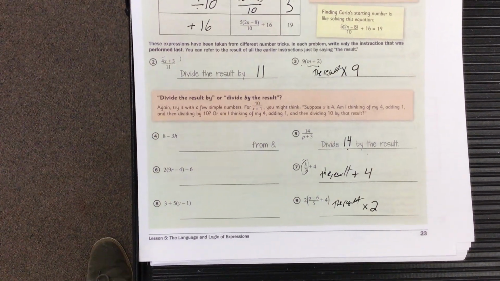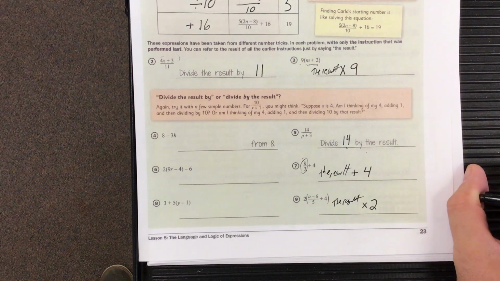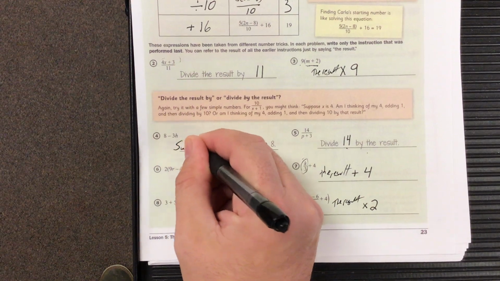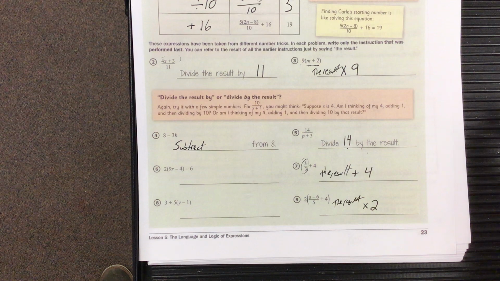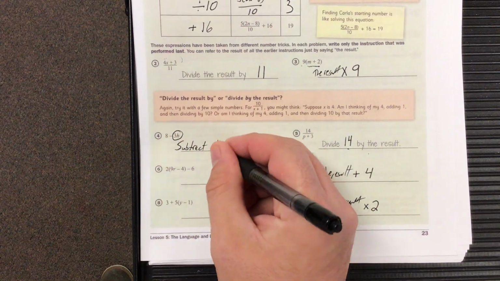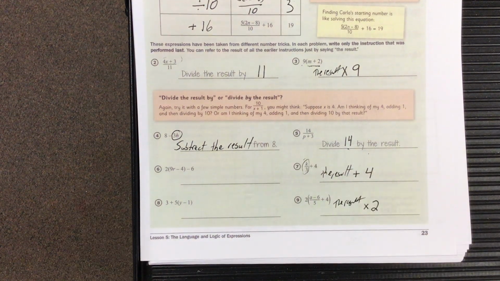All right, number 4. What do you think then? What do you think for number 4? Subtract. I agree with it being subtract. Subtract 3 from 8? Subtract 3. Nope. The result. Yeah, this would be considered the result. So we're subtracting the result from 8. Okay, but how do you know which is which? I don't know what you mean.